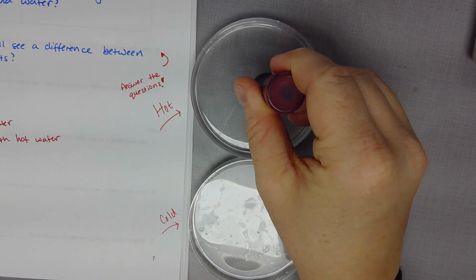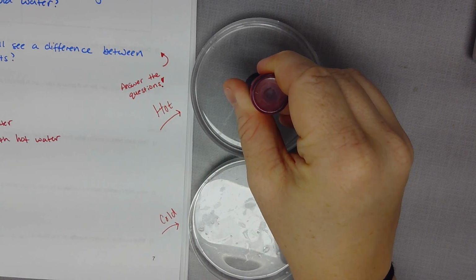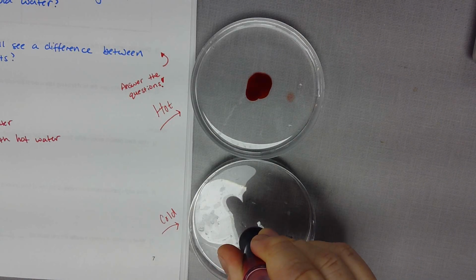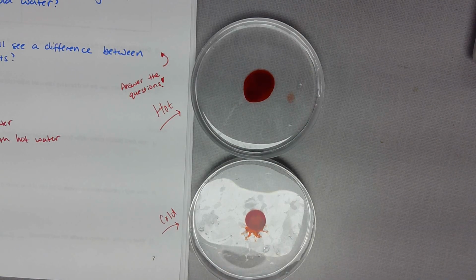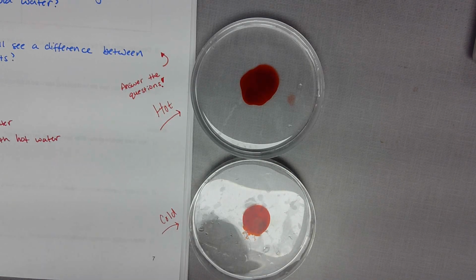So I'm going to add a single drop of red to the hot, and a single drop of red to the cold. That's step 4. And for step 5, I am going to observe.